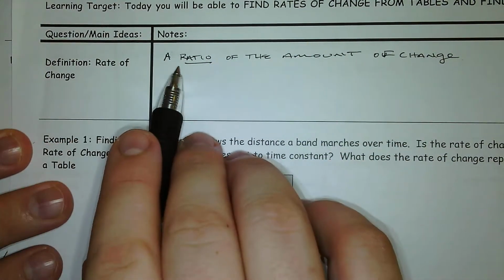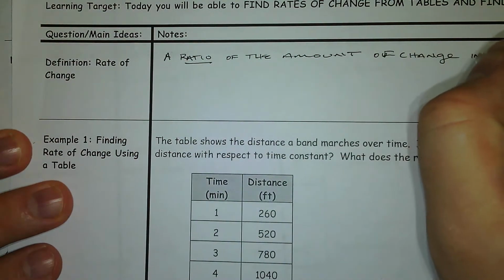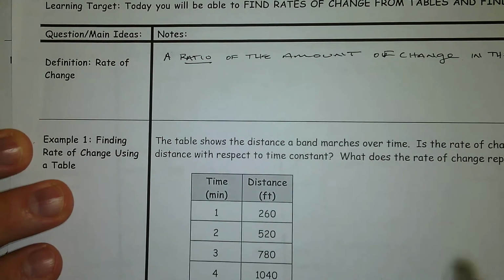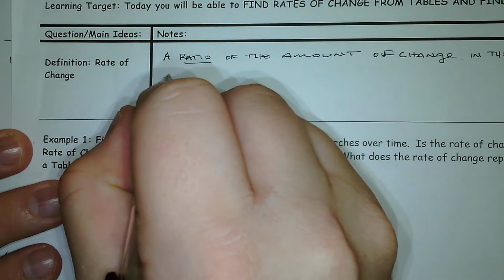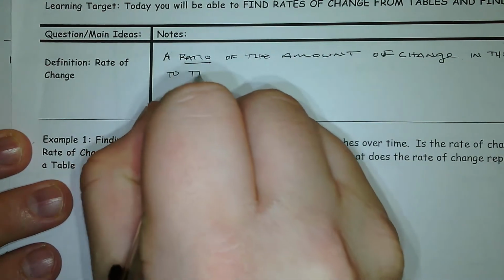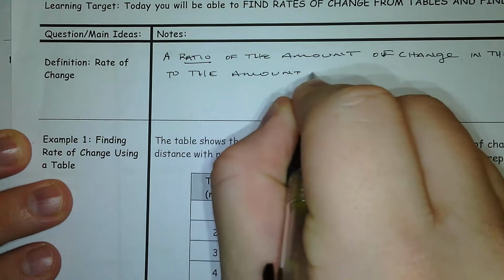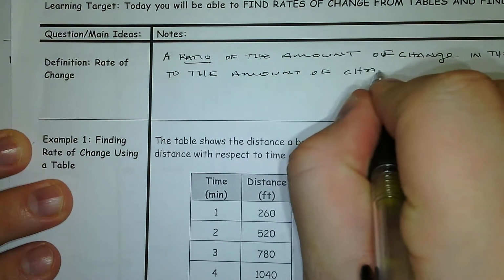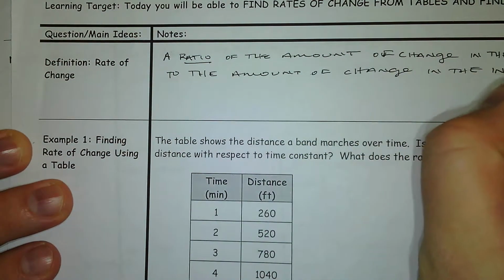Like I was saying, rate of change is a ratio of the amount of change in the output. Remember, we talked about this during our functions. Output means y. Amount of change in the output to the amount of change in the input. And input is our x.